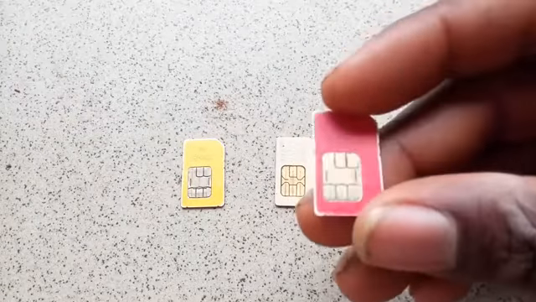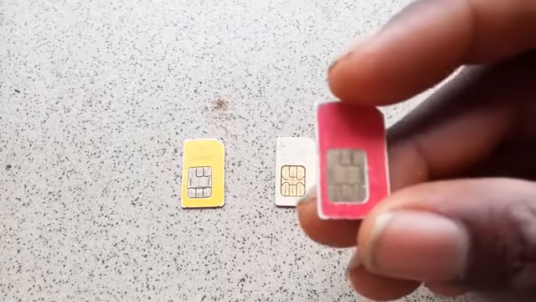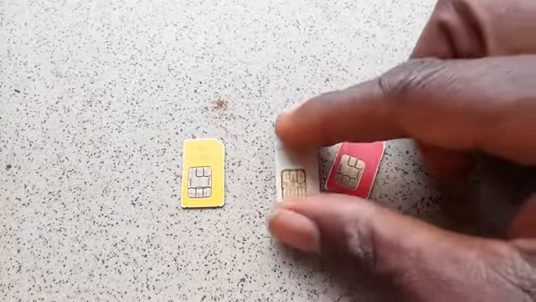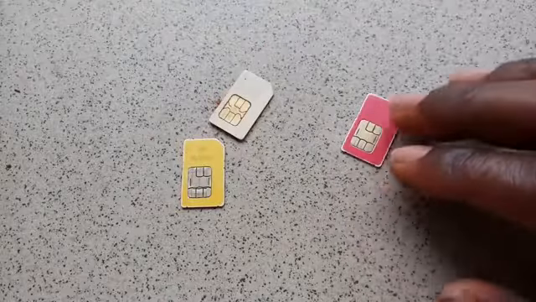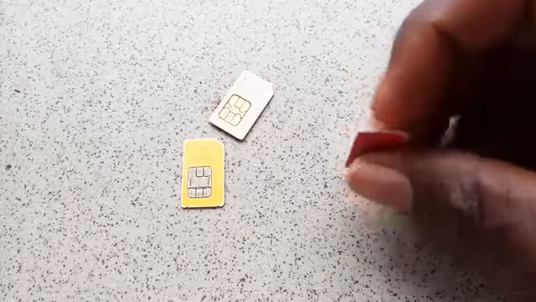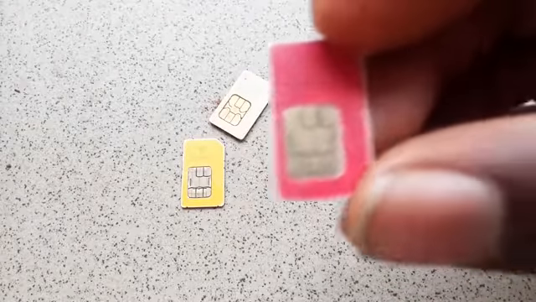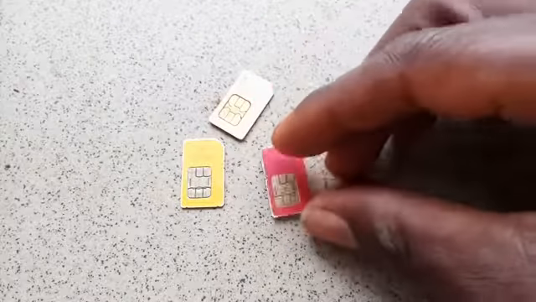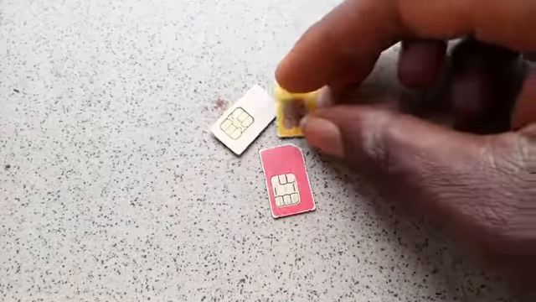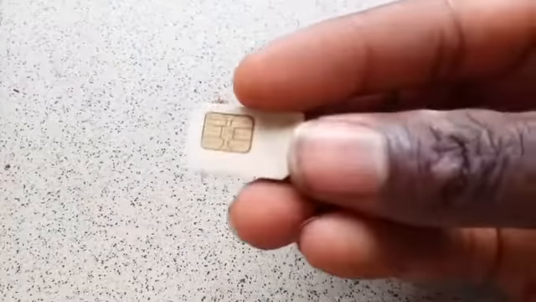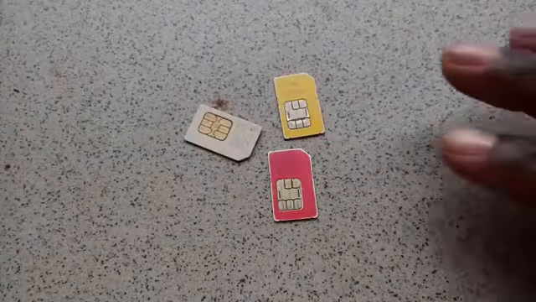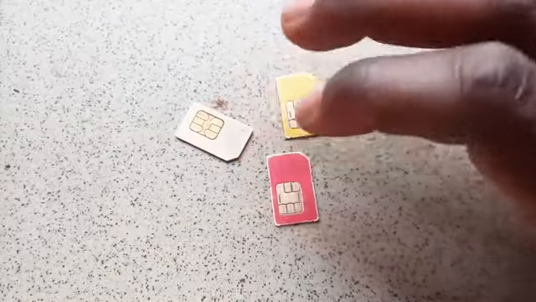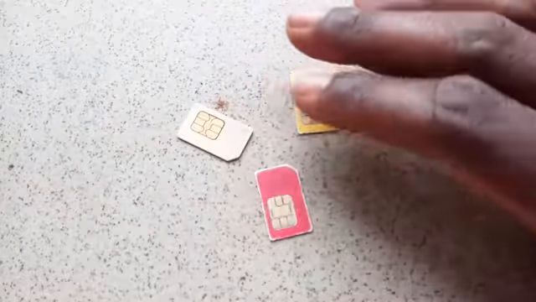The SIM card that you are using here in Africa may not be the same as what you are using in Europe. It's not the same as what you are using in the United States, or elsewhere. SIM cards are being made into different designs. Look at this SIM card. It's different from this other SIM, and it's also different from this other SIM. So I will be teaching you how you can get free internet, free calls on any of these SIMs.